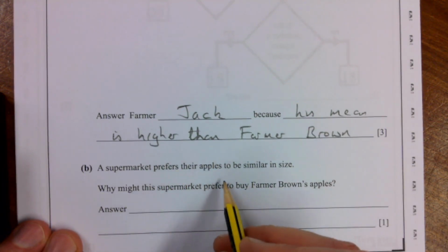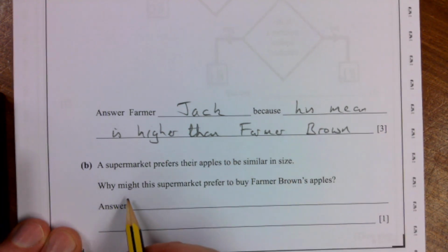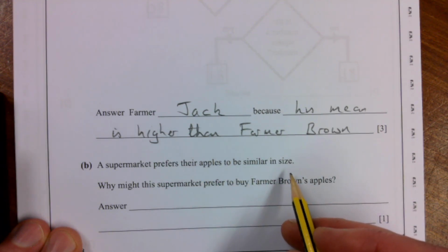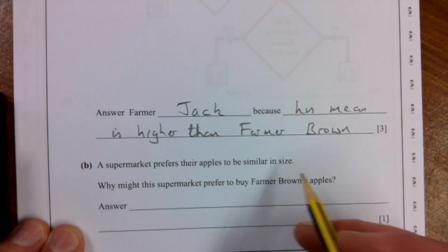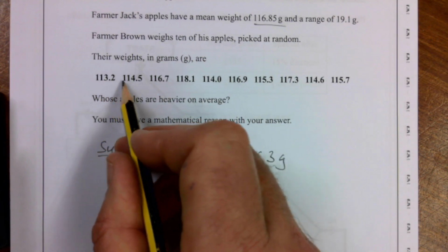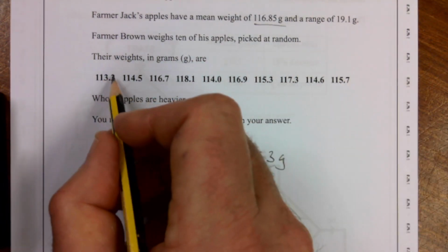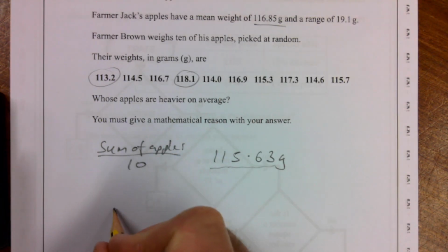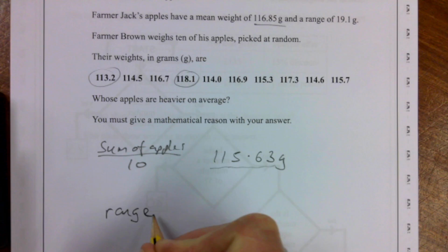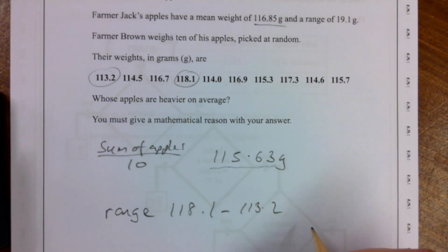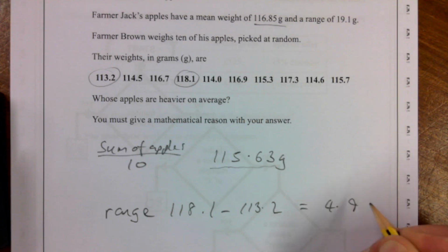A supermarket prefers the apples to be similar in size. Why might this supermarket prefer to buy Farmer Brown's apples? Well, similar in size means all around the same size. So we want, I guess, a smaller range. So the range of these apples here, let me see if I can find the smallest one. So there's 113. 113 there is the smallest one. 116, 118, I think is the biggest one. So the range of apples then, 118.1, take away 113.2, and that gives me 4.9.